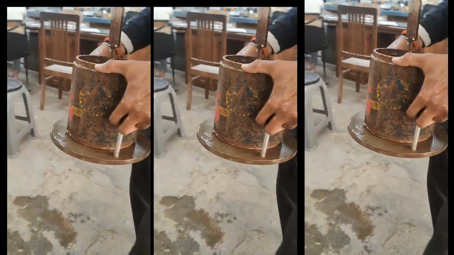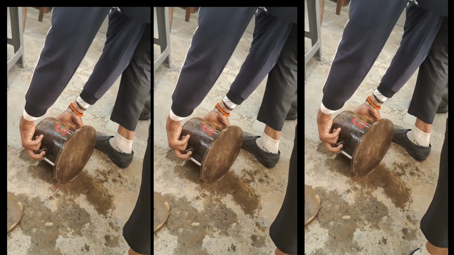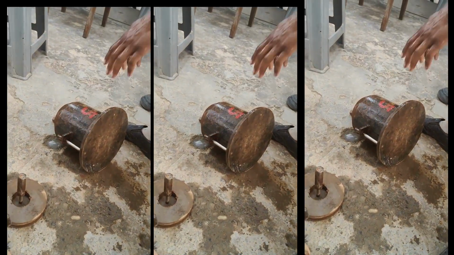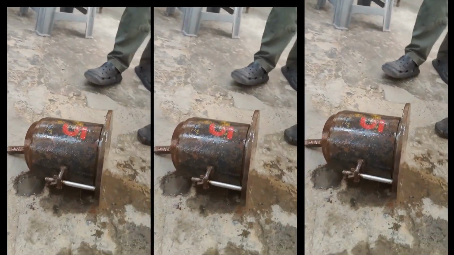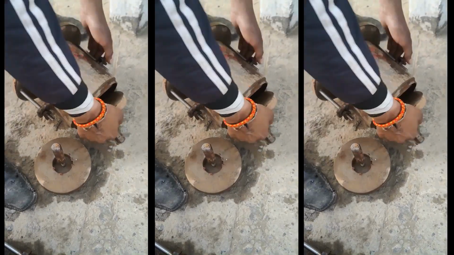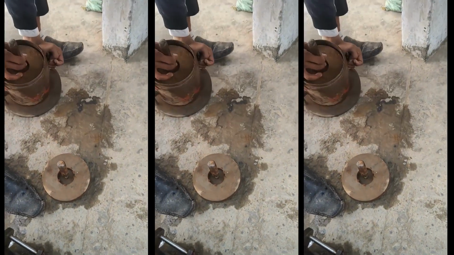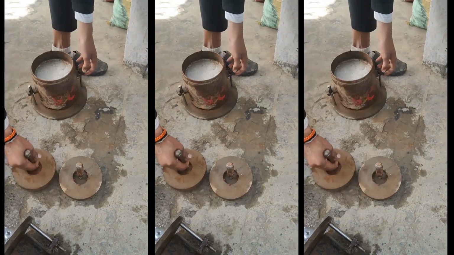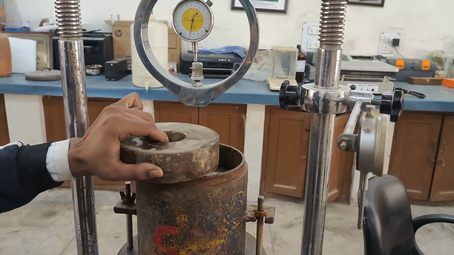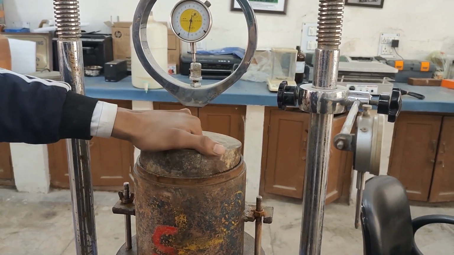After 4 days of soaking of the specimen in water, you take it out from the water tank, remove this dial gauge, take the final reading. So for the dial gauge, you take the initial reading as well as the final reading after 96 hours. Drain the extra water by putting it in the inverted position for 15 minutes, and then remove the spacer disc.